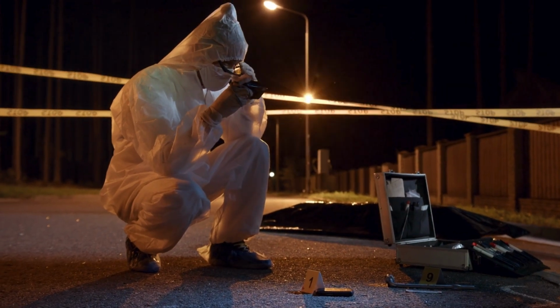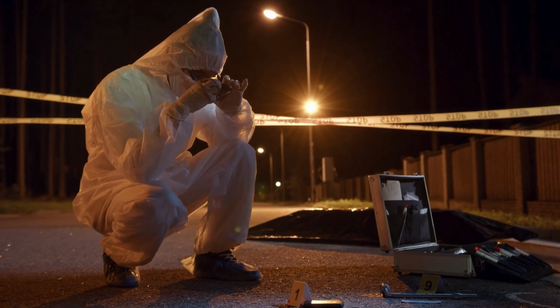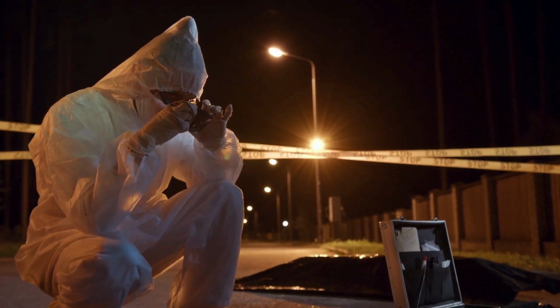Either way, it's incredibly useful and interesting, and an exciting field in forensic anthropology, helping law enforcement and historians alike to understand the imprint of a person's environment.